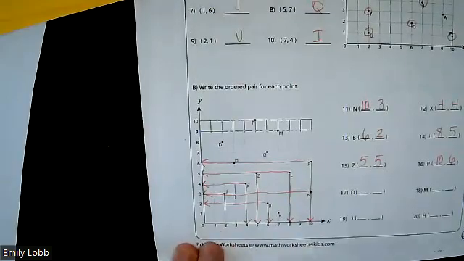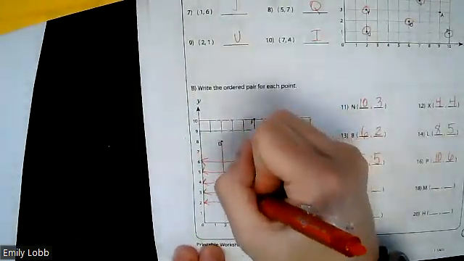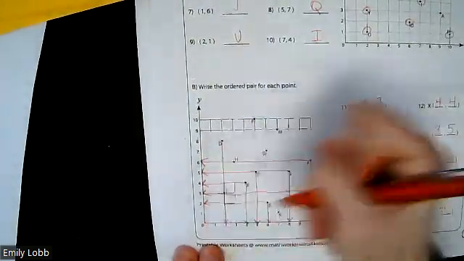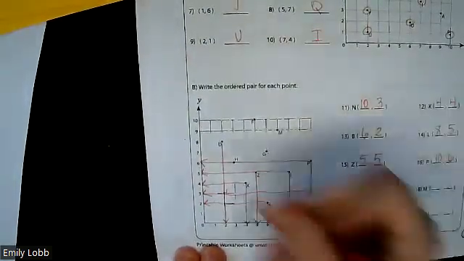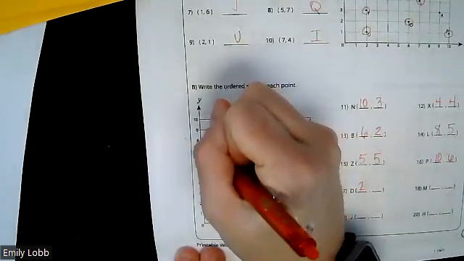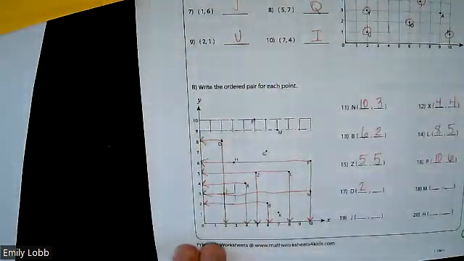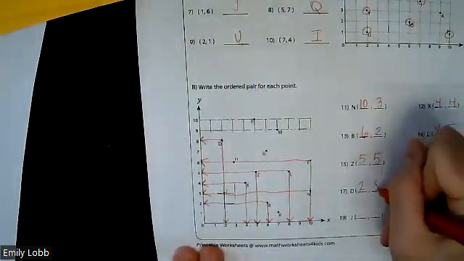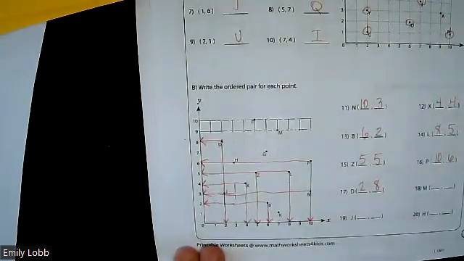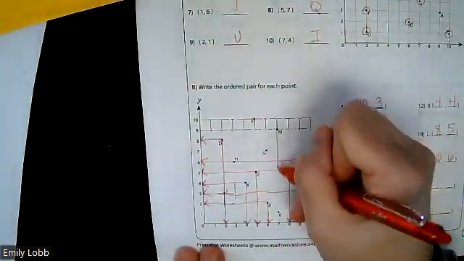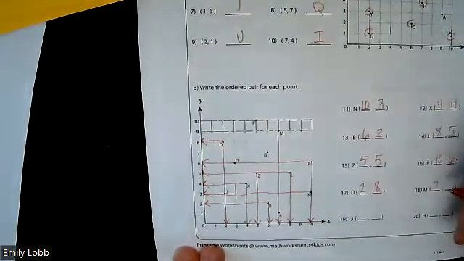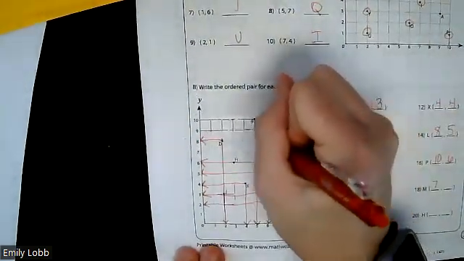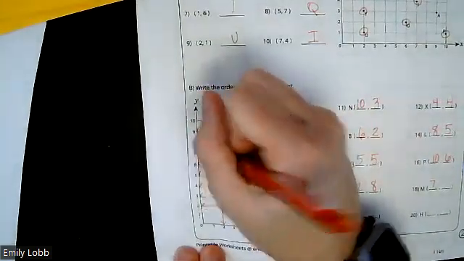Letter D, we're going to go down to find our x value. It is at 2. And across to find that our y value is 8. M, our x value is at 7. Our y value is at 9.